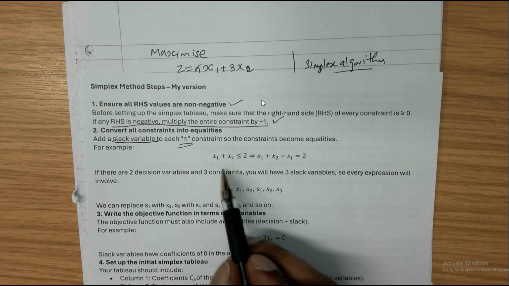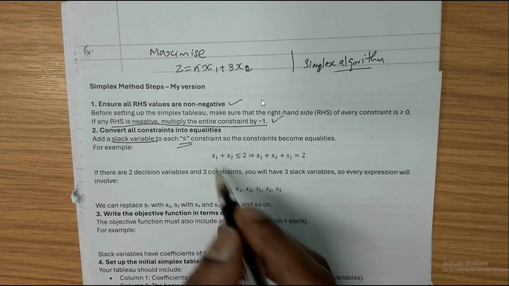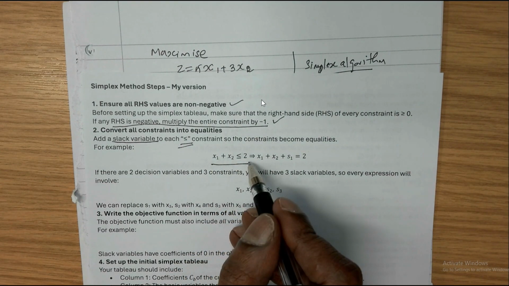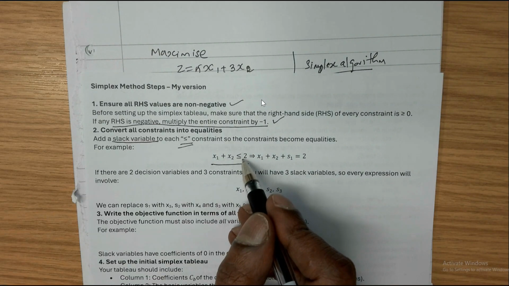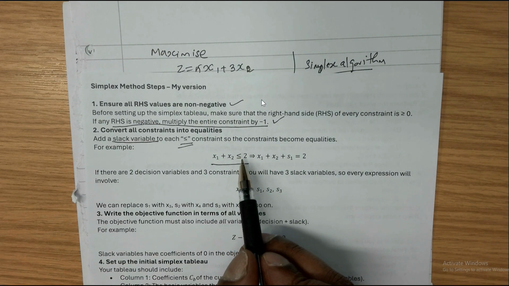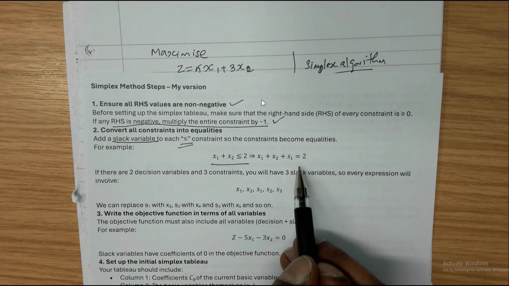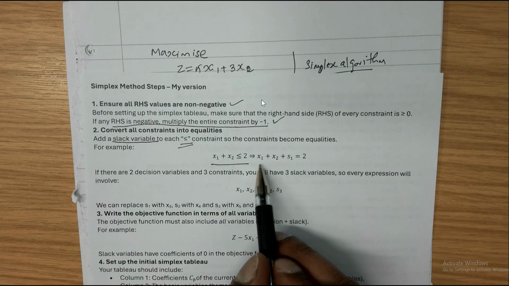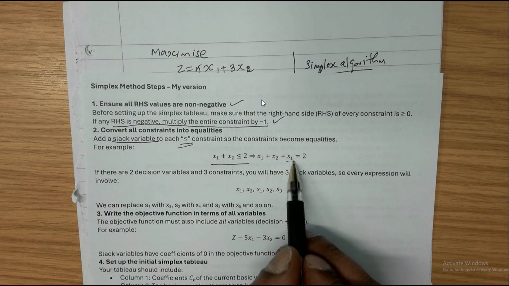So what do we mean by that? If you have something like this, this is a linear inequality, isn't it? x1 plus x2 is less than or equal to 2, because it has an inequality sign, which is less than or equal to. So we have to convert this into a linear equation by adding a slack variable. In this case, I put the value s1. s1 is nothing but a slack variable.